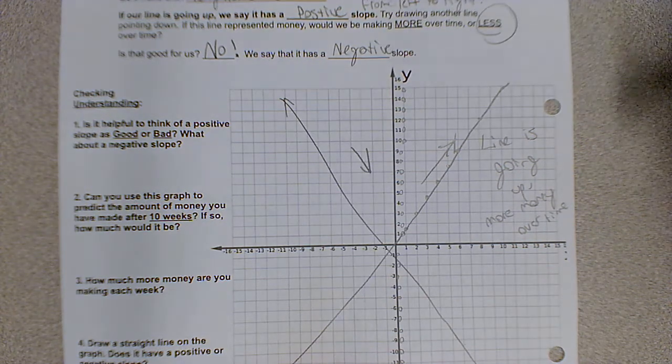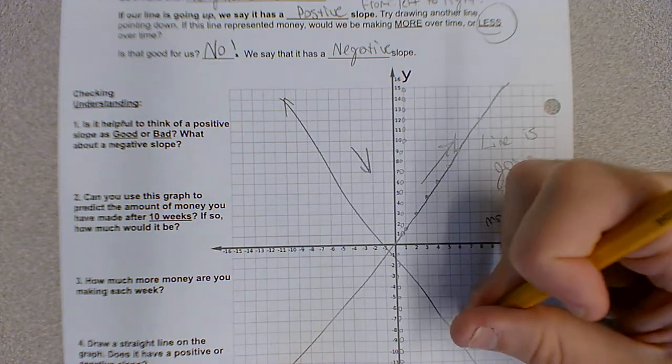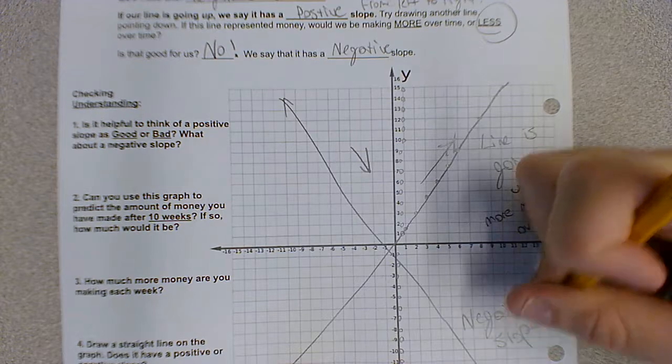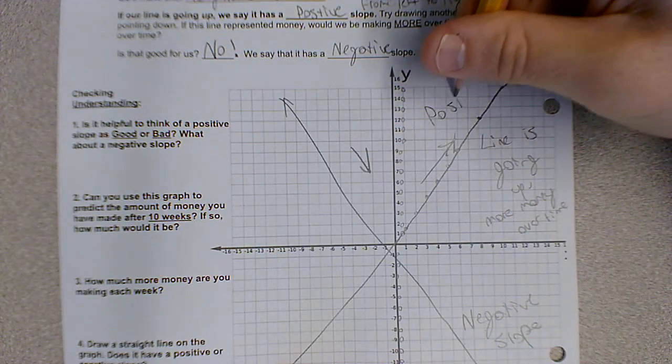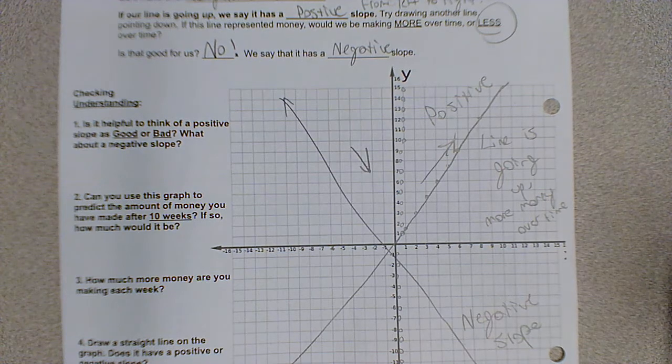So to summarize, we have positive slopes and negative slopes, which represent change over time.